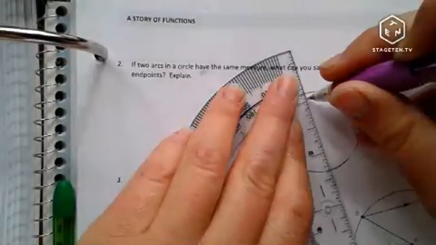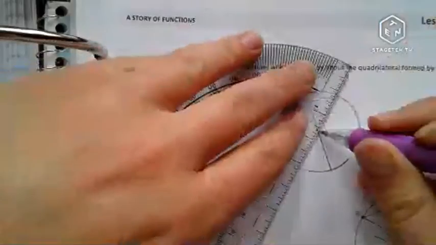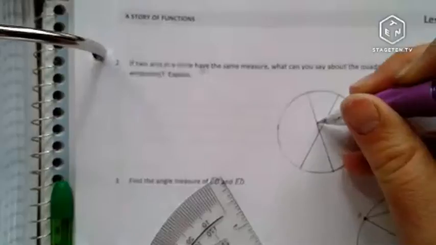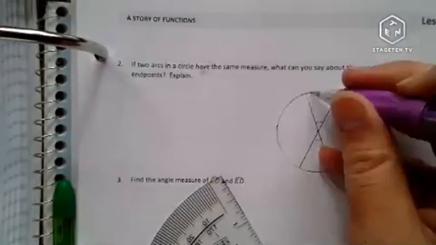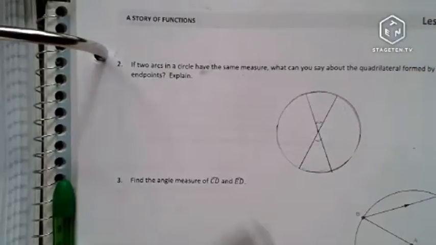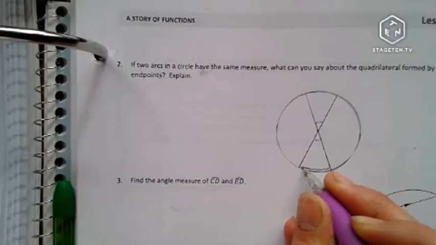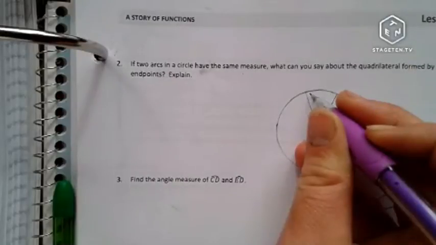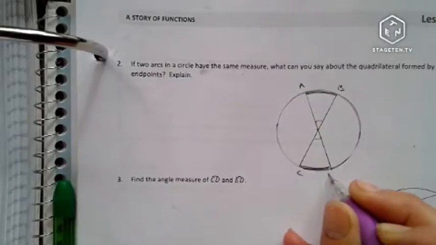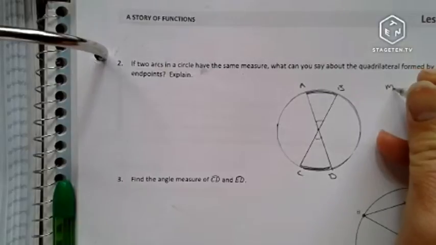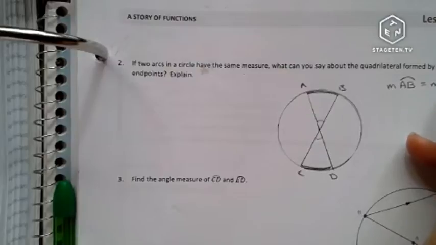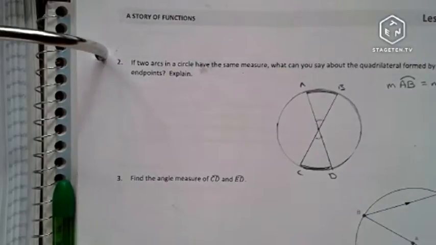All right. The chords subtending congruent arcs are also congruent. So that means these here are congruent. You know that, they're the same length. So AB is congruent to CD. And a quadrilateral with one pair of opposite sides parallel and the other pair of sides congruent is an isosceles trapezoid. So that's what this is called. I think that's a new definition.